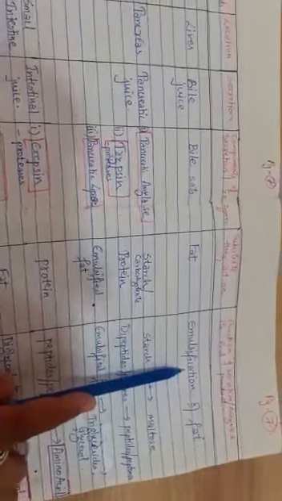The next digestive gland in our body is the hepatic or the liver gland, which is present in the liver, which secretes bile juice which contains what? A bile salt. The bile salt is not directly responsible for digestion, but it helps in the emulsification of the fat. The fat can be digested in our body only when it is emulsified with the bile juice.